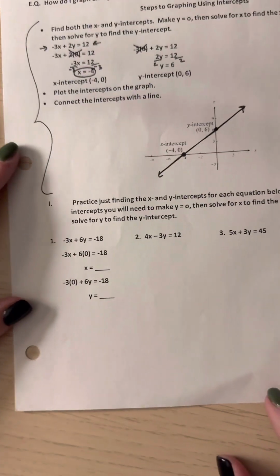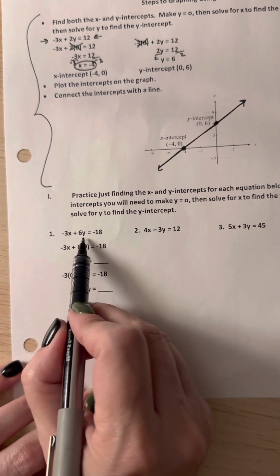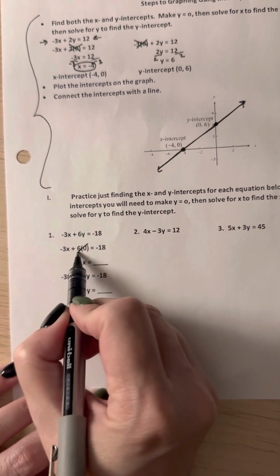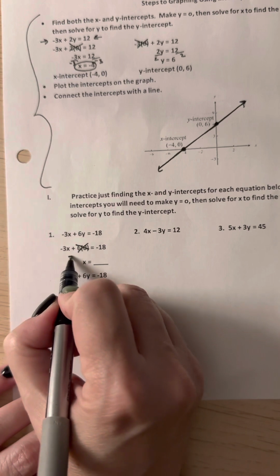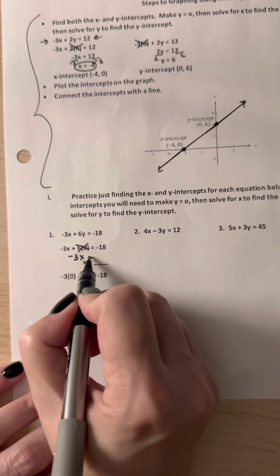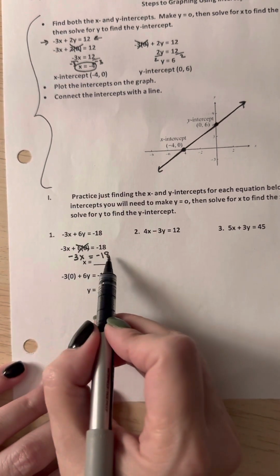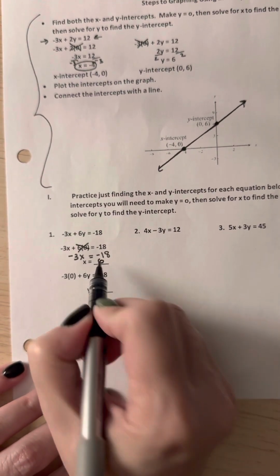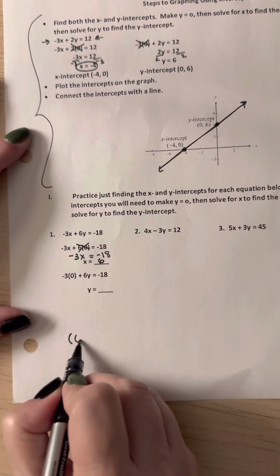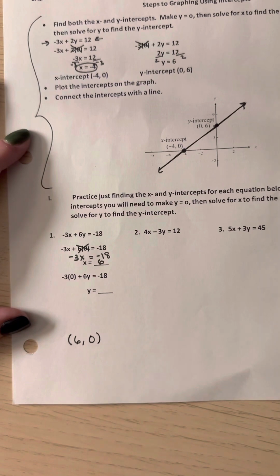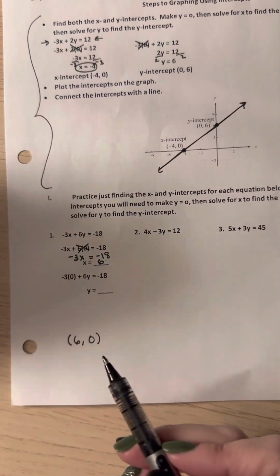Okay, front side. First step, you're going to replace your y with a 0. When you do that, that makes that y term vanish. So you are left with negative 3x equals negative 18. You then divide both sides by negative 3, so you get positive 6. So that means that my first point that I would graph is 6 comma 0. Why is that a 0? Because I put in a 0 for y.